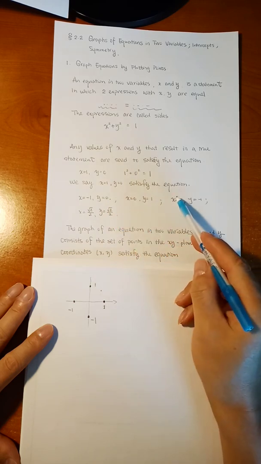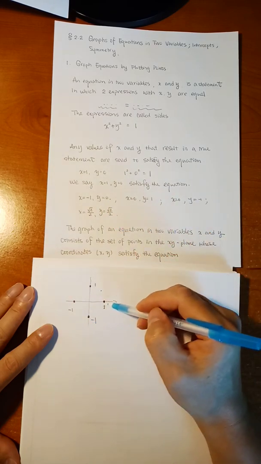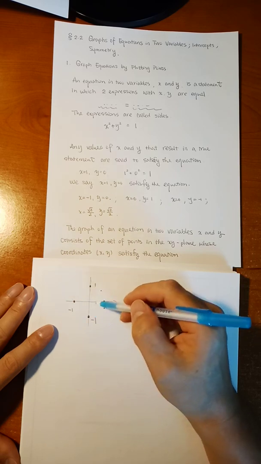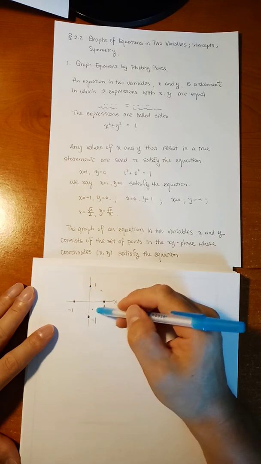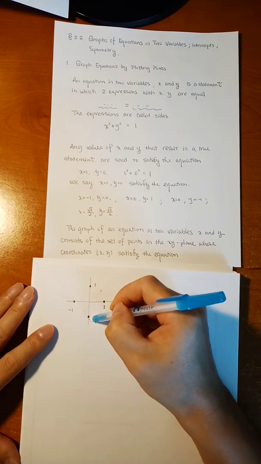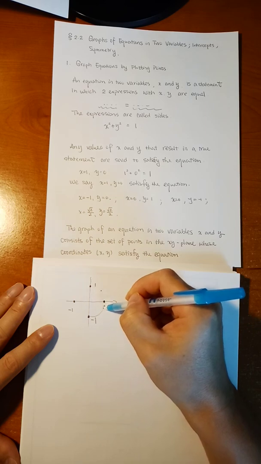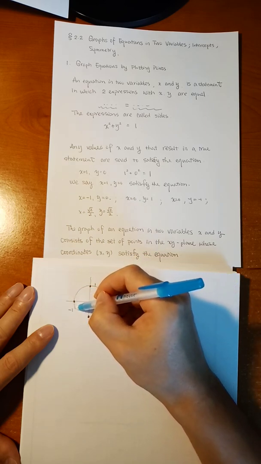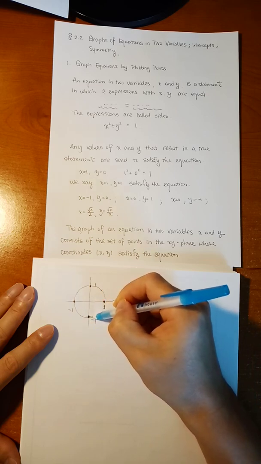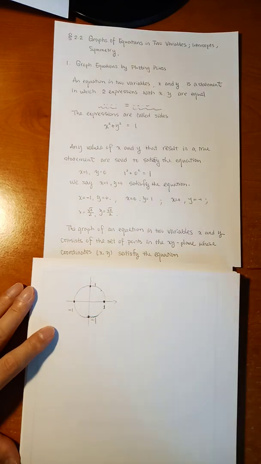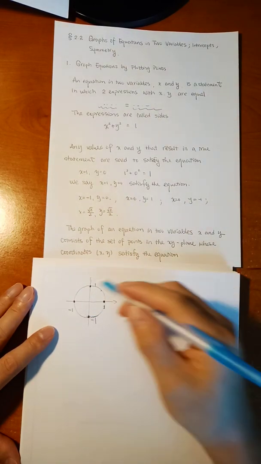Okay? And if you find more pairs satisfying the equation, you're going to label them. Once you get all the points with coordinates satisfying the equation, you just get the total set of points with coordinates satisfying the equation. You plot them together, and it will be called the graph of the equation.